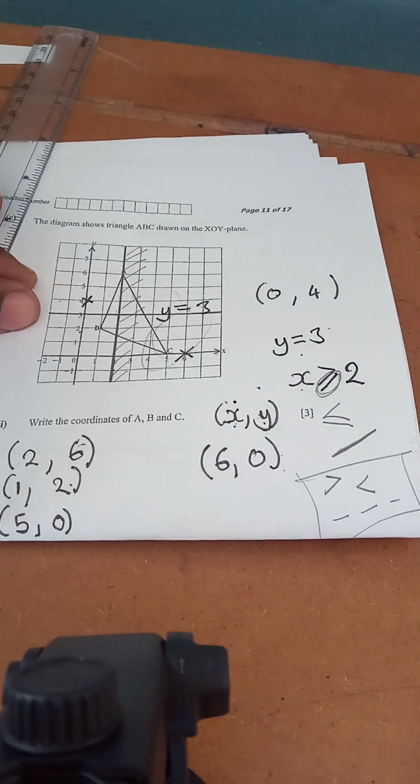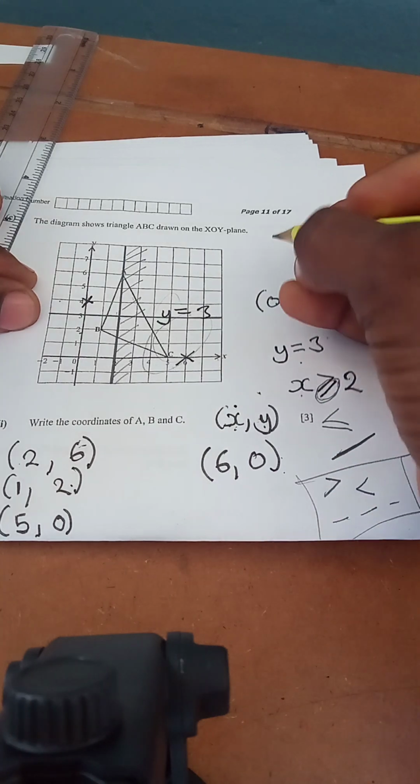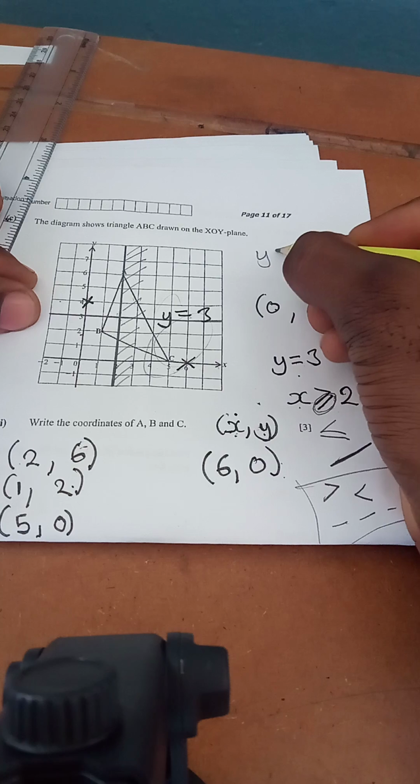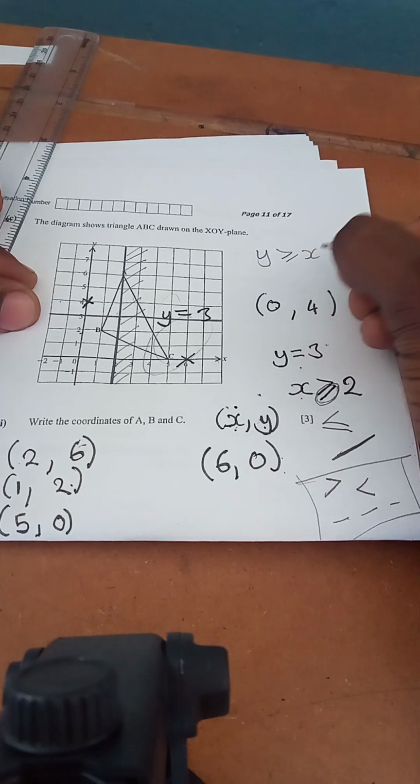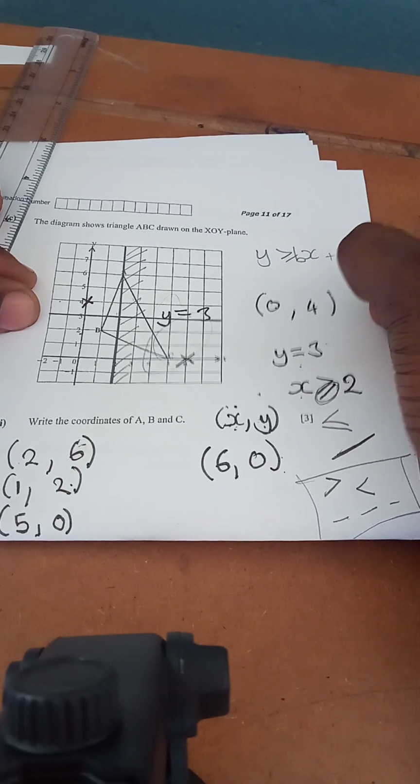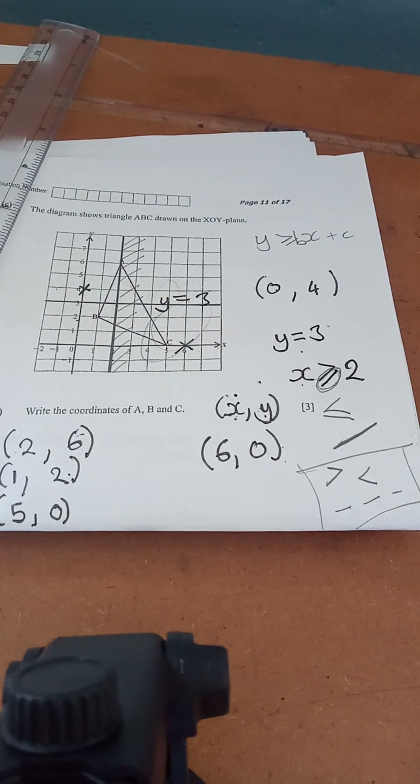Okay, let me make a separate video on drawing graphs of the form this, where you have an x and a y.